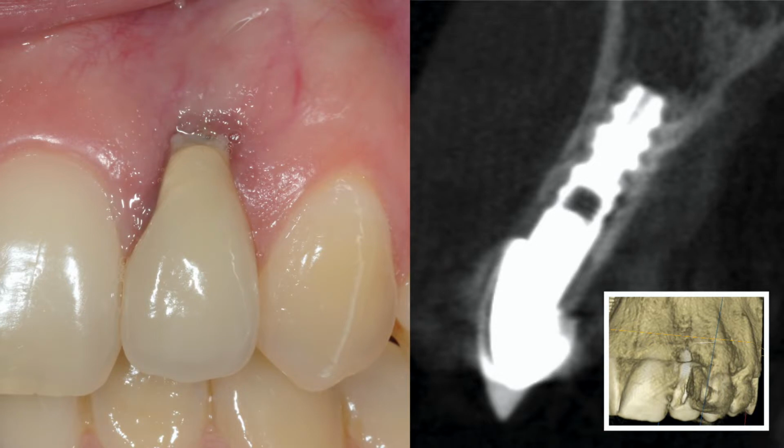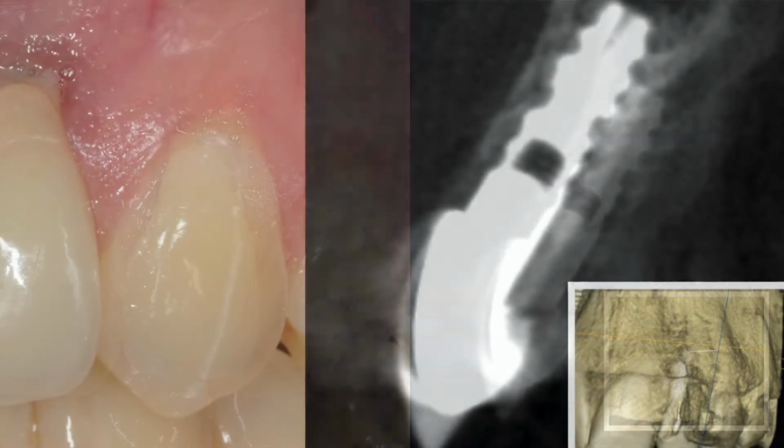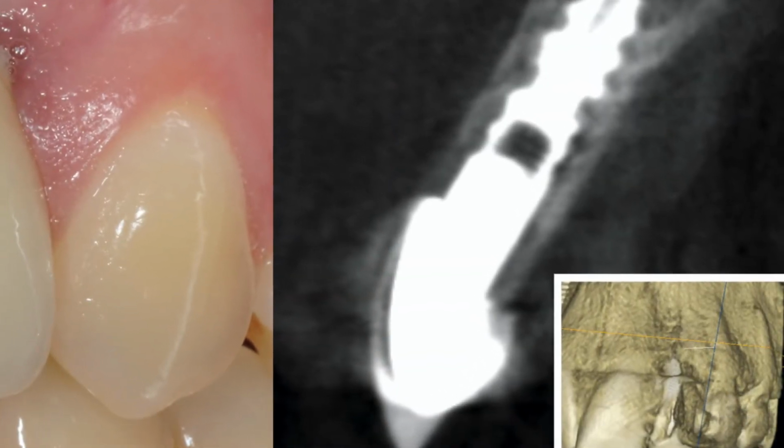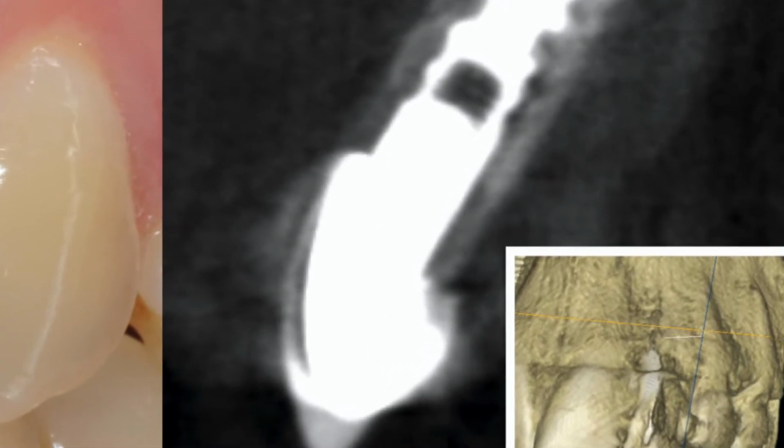Yeah. So this is the critical part, and I want you to see the emergence profile and contour of not only the restoration, but the shared crown and abutment, both sharing the emergence profile. And as Hamid is showing you, right there is the critical over-contour of the restoration, because the implant is placed so shallow. That's critical.